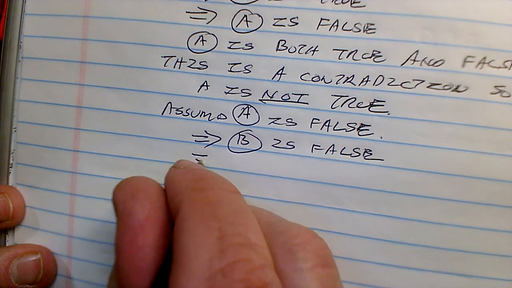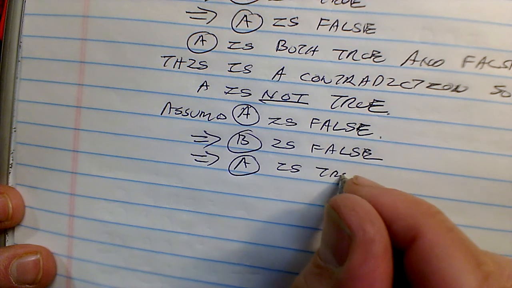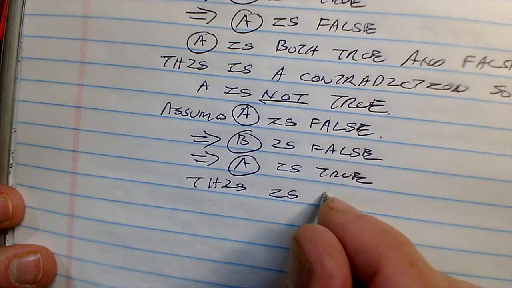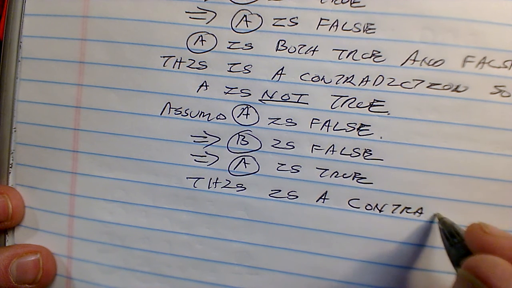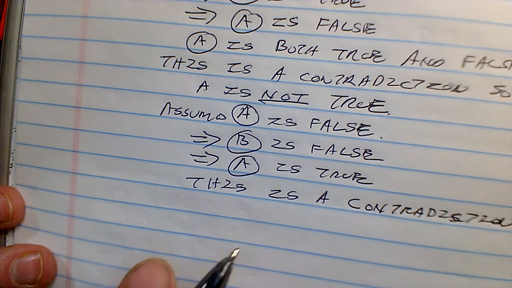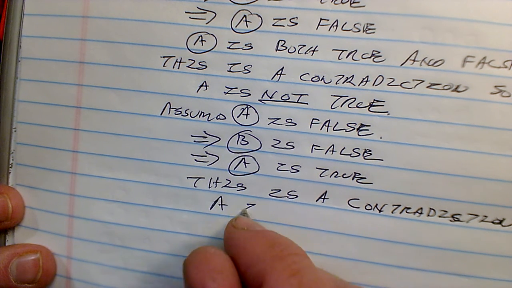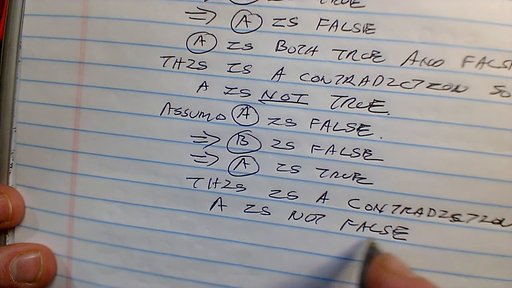If we conclude B is false, that's telling us that A is true. This is a contradiction, because A cannot be both true and false. So we see A is not false.